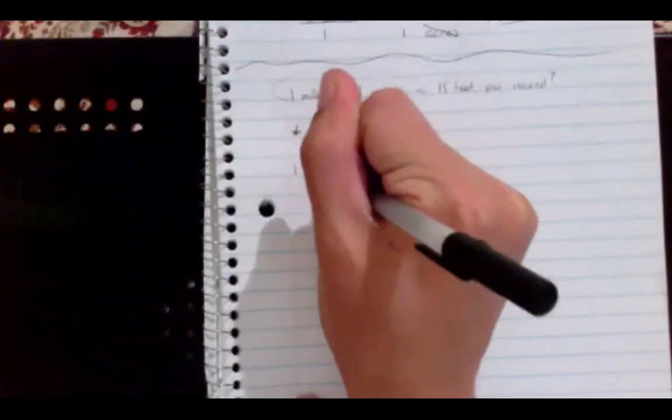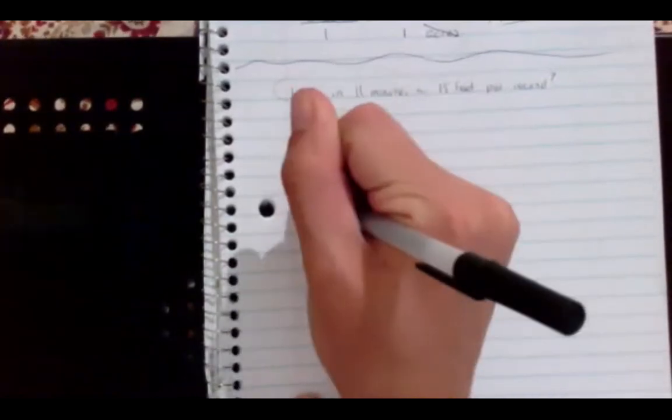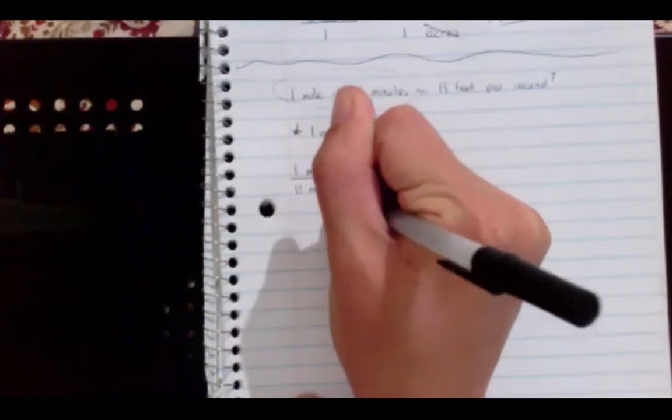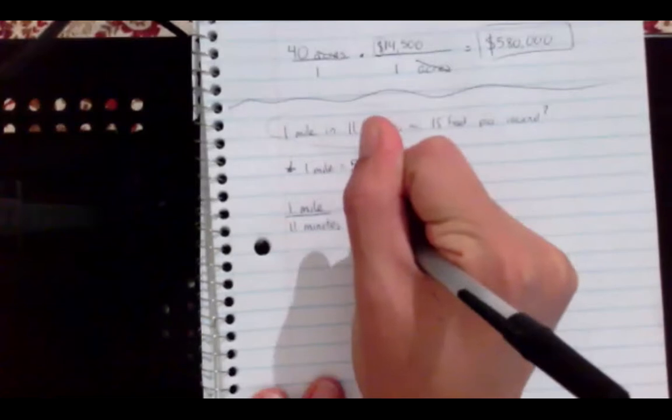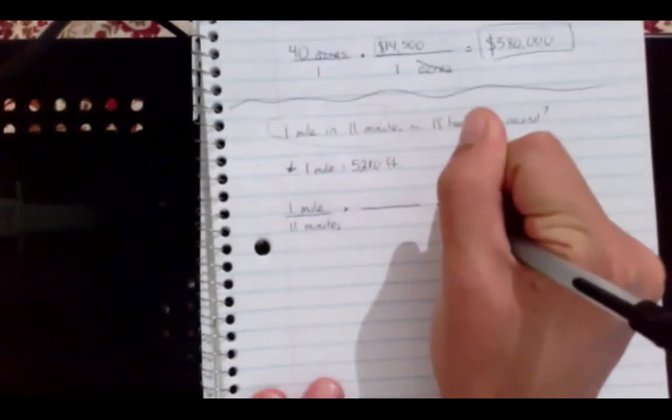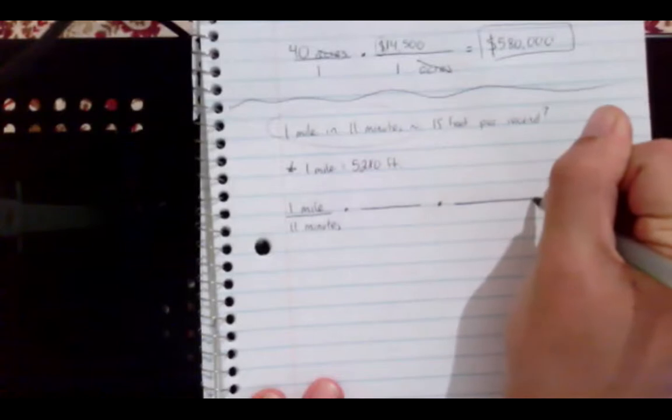I recommend starting with what they were giving you in the beginning, which is a distance over a time. 1 mile over 11 minutes. What I'm going to do is I'm going to end up converting the mile portion of this into feet and the minutes portion of this into seconds. And then I can compare it with feet per second. So in order to do this, I'm actually going to need two different fractions, one to convert miles to feet and one to convert minutes into seconds.